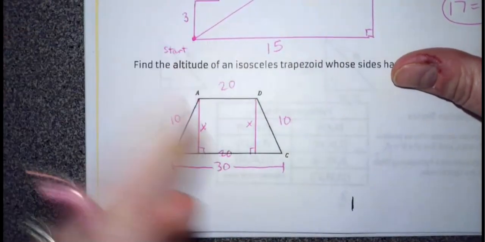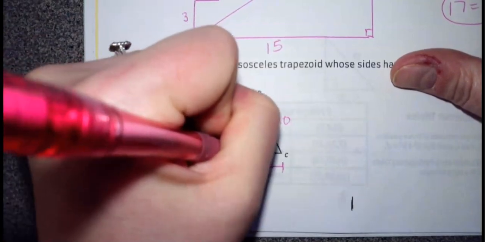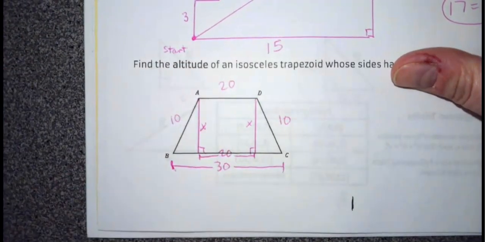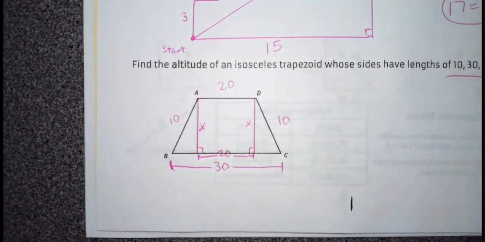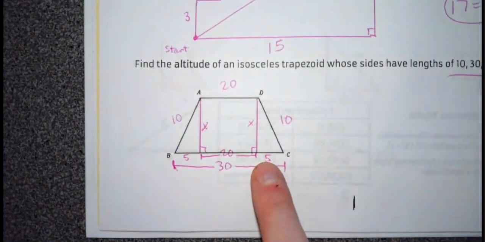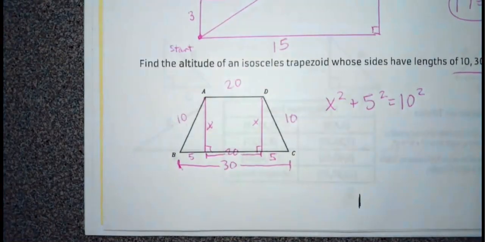this right here is a rectangle, so we've got 20 and 20. From here to here is 20, because in a rectangle it's the same on both sides. And if the whole thing's 30 and this piece is 20, you can take that 10 that's left over and split it between these two sides. So 5 and 5. And then you can put these three numbers into the Pythagorean theorem. So x squared plus 5 squared equals 10 squared.